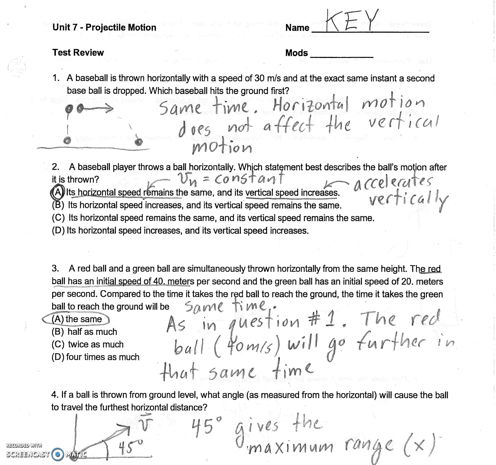Tonight we're going to go through the review for our Chapter 7 test on projectile motion. So if we look at question number 1, it says a baseball is thrown horizontally with a speed of 30 meters per second, and at the exact same instant, a second ball is dropped. Which baseball hits the ground first?